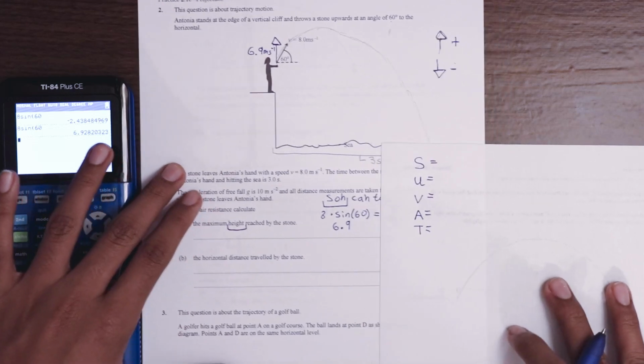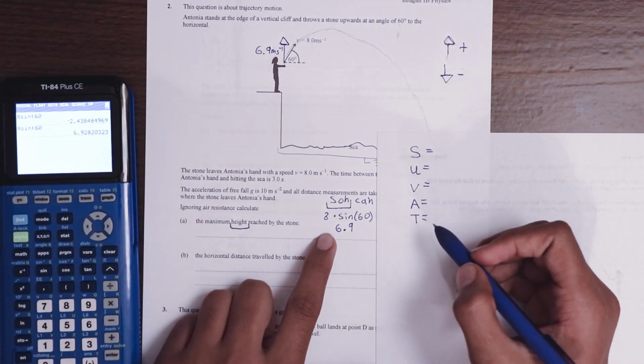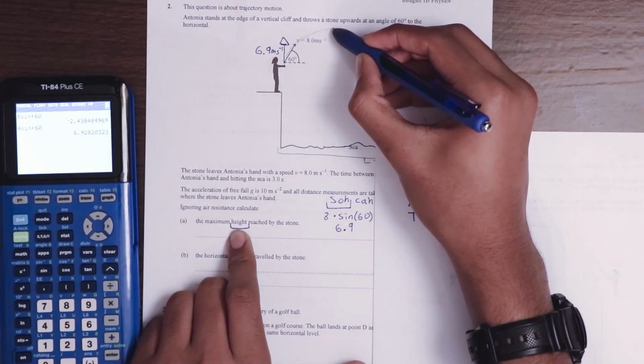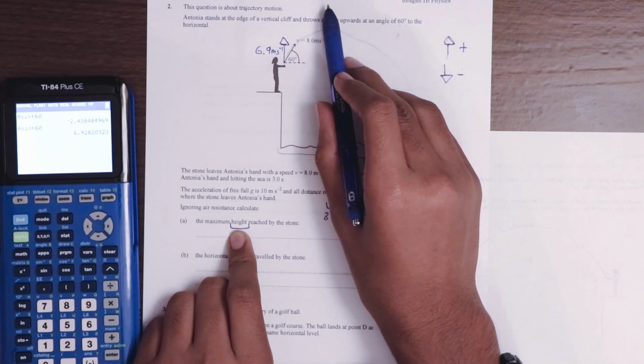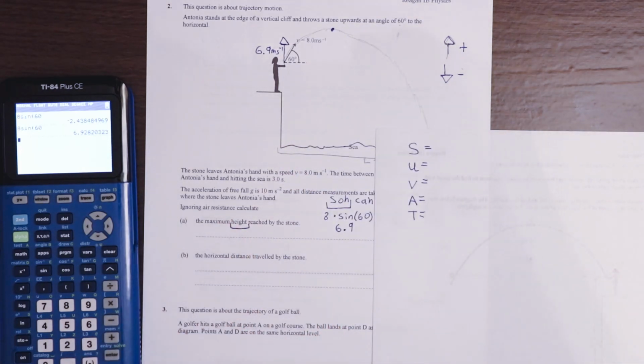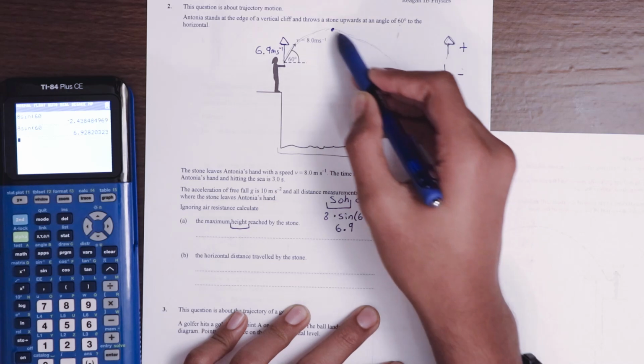So, let's see. We are trying to find the height. So we're trying to find the maximum height, the vertex, reached by the stone. Now, when we're using SUVAT, we can't find arcs. Like this is an arc.